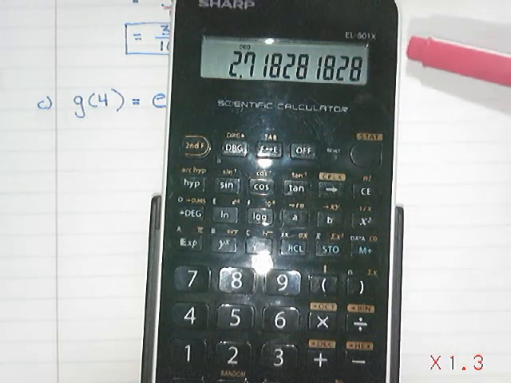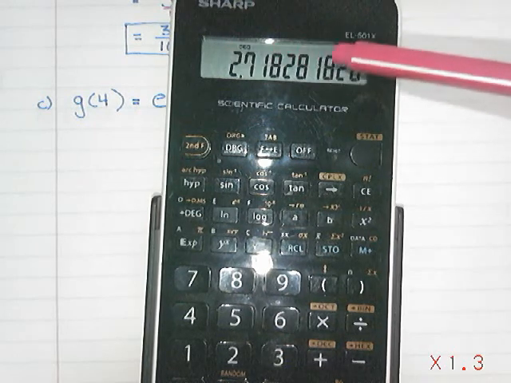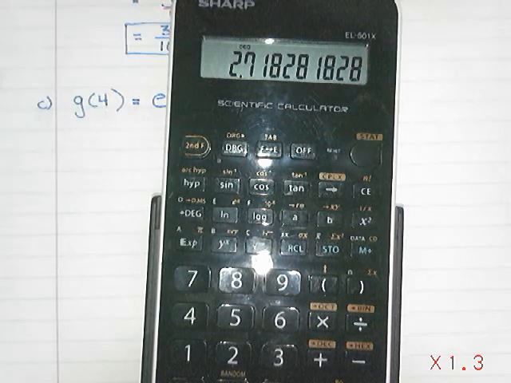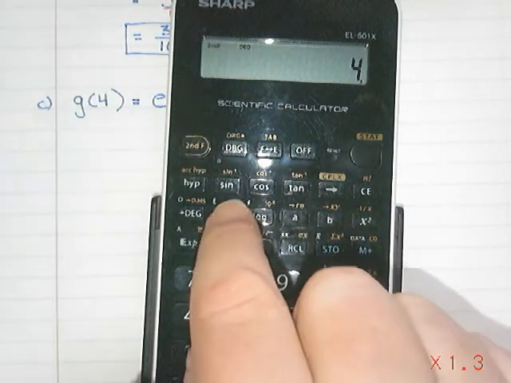This is what Euler's number is. It's 2.71828182, and it looks like it is repeating, but then it goes off the rails after that. My calculator just can't show enough decimal places to show that. If I wanted to do e to the power of 4, on my particular calculator, I have to put 4 in first, and then shift, and then that button.